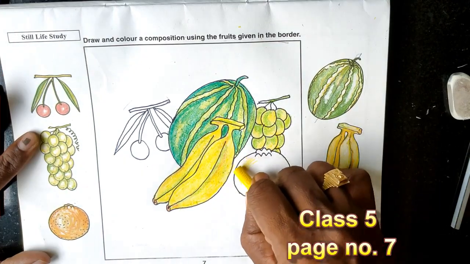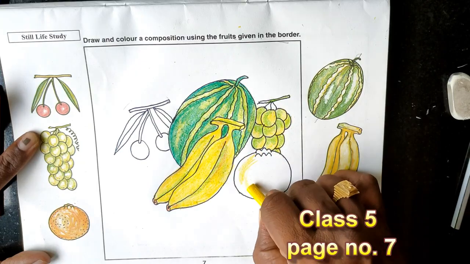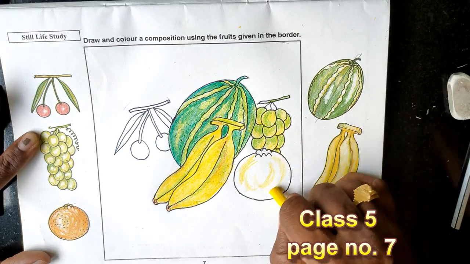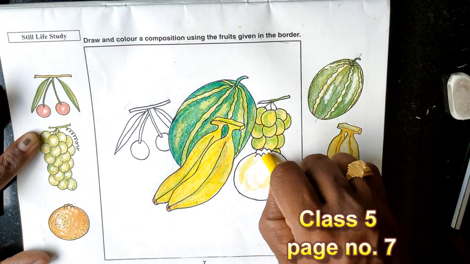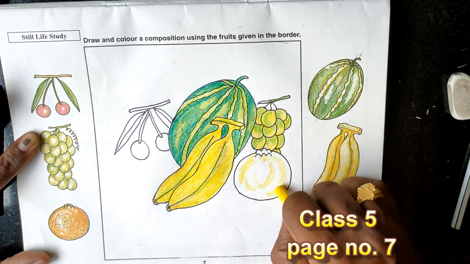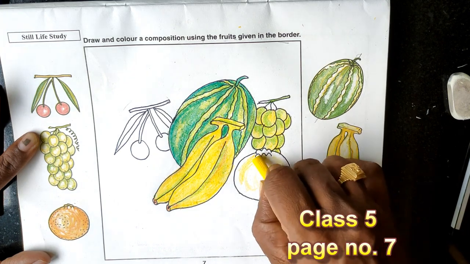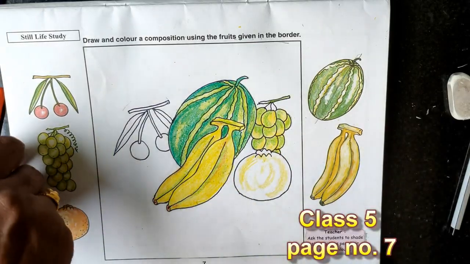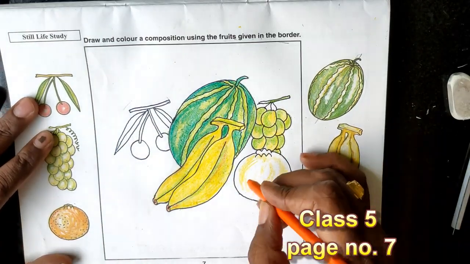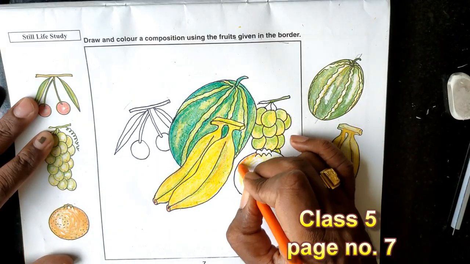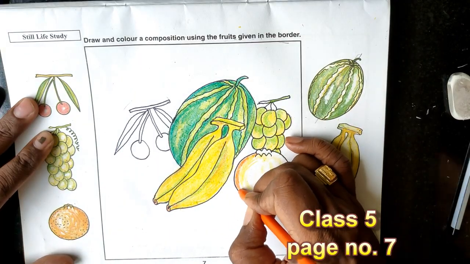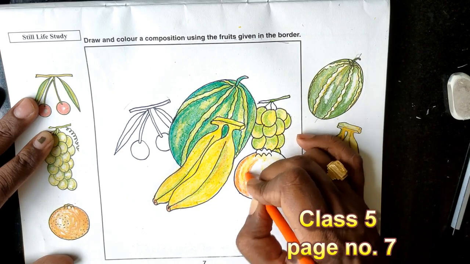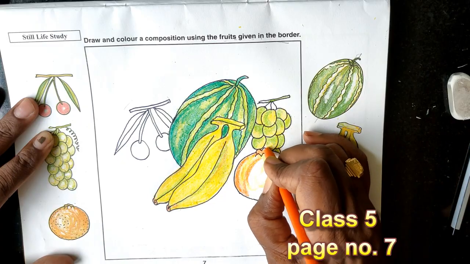Now we'll do the orange. Before coloring the orange, take yellow and give effects. When you are doing orange coloring, do it in a half circle way. So yellow effects I'm giving here. After giving the yellow effects, you take the orange and color it in a half circle way. See how I'm handling the colors. Take the orange and do it everywhere nicely, darkly.